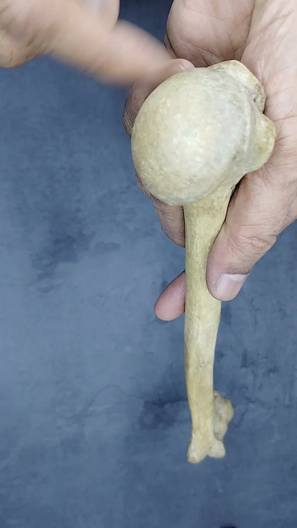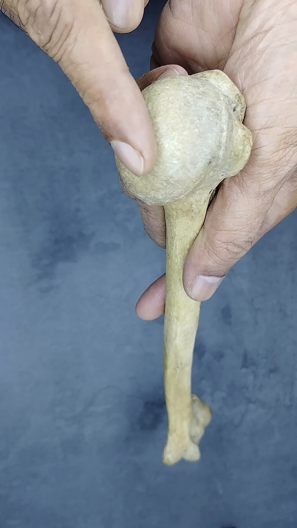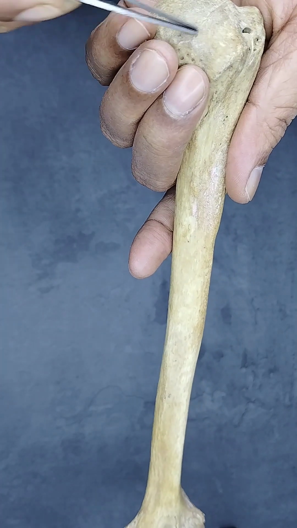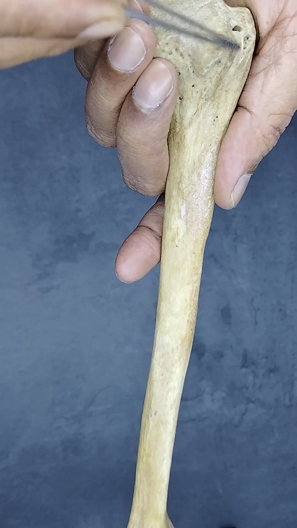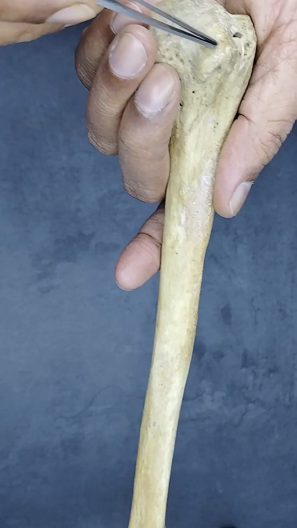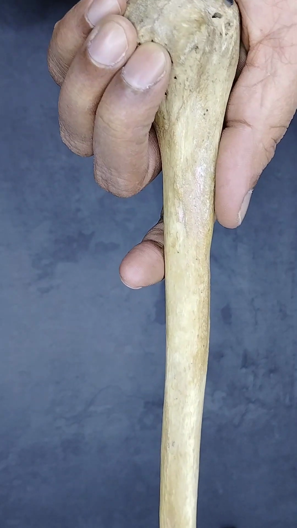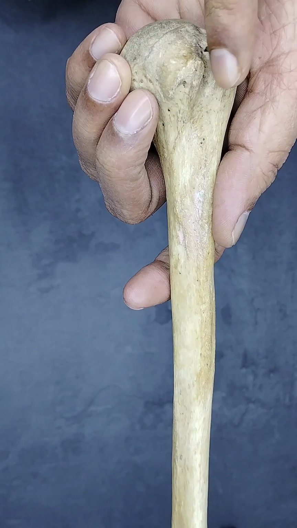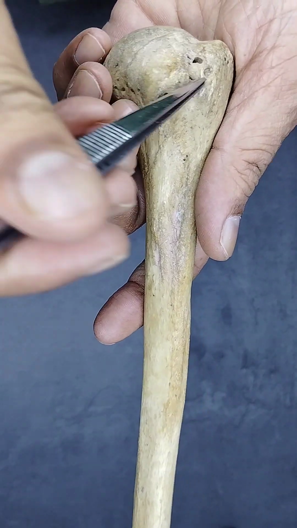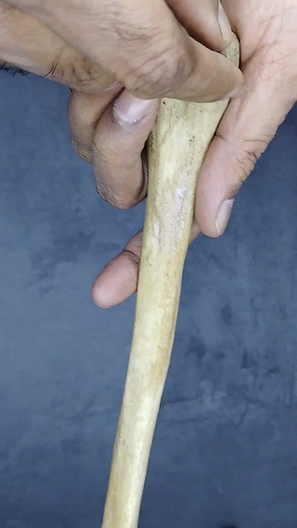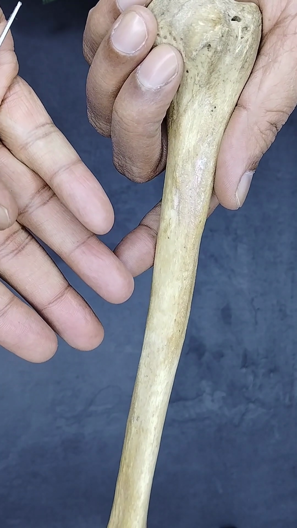And next, the head is the most important structure. It must be directed upwards, backwards and medially. Next you see here, just lateral to this head, there is a bony prominence. This is called the lesser tubercle, and then this is the other tubercle, the greater tubercle. In between these two there is a groove. This groove is called the intertubercular sulcus, also called the bicipital groove. It must be anterior.